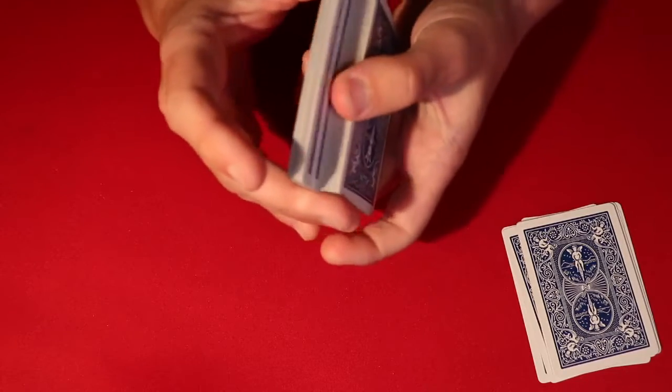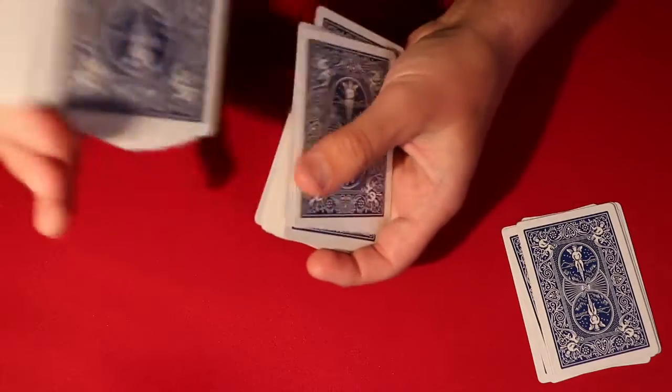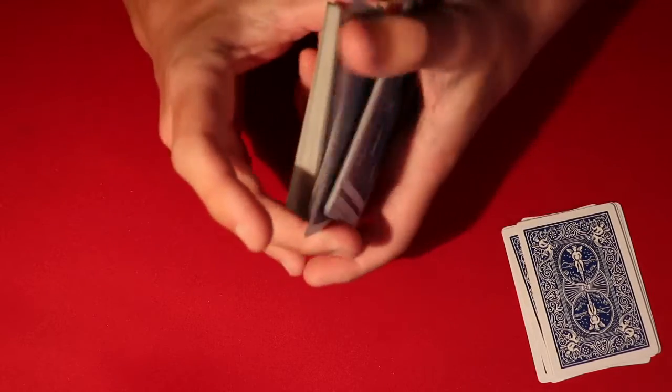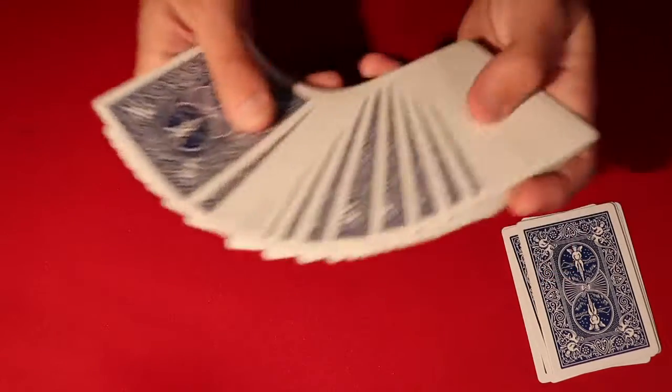So take at least half the cards, leave one card in-jogged so you have a break, then just shuffle the rest of the cards on top, cut back to that break, and from here you have the deck in the same order with the card exactly where you need it.